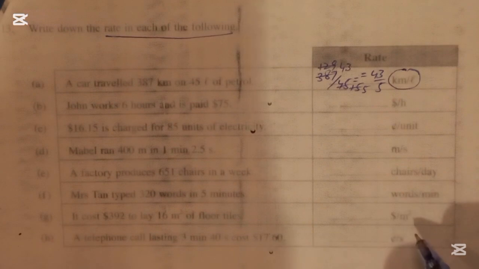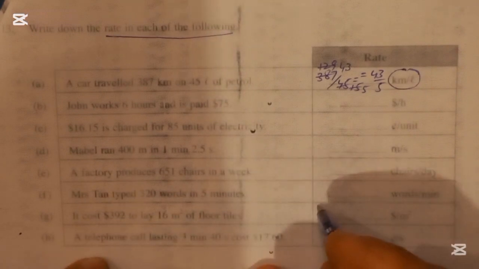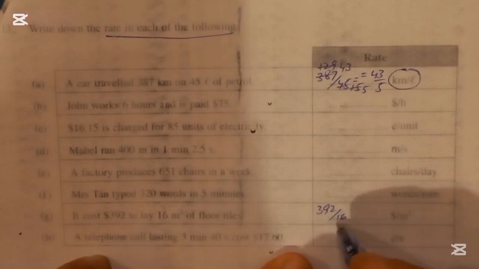For example, we will do another question, that is this dollar per meter square. So dollars value 392 will be put in the numerator, and meters square value, that is 16, will be put in the denominator. After solving this, we will get the answer.